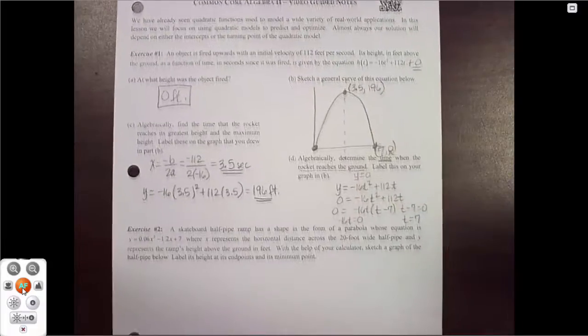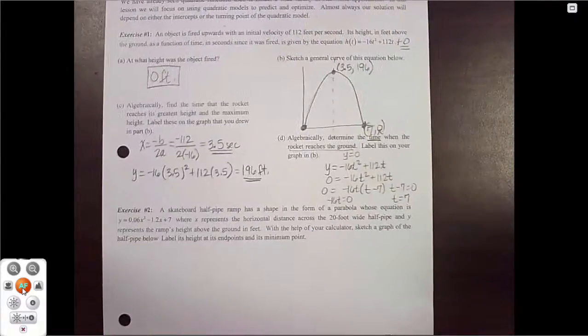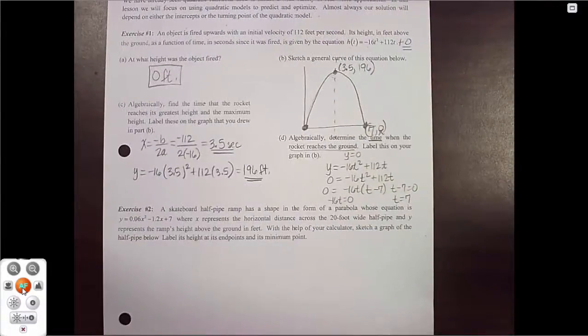So in exercise 2, we have a skateboard half-pipe ramp with a shape in the form of a parabola whose equation is y equals 0.06x squared minus 1.2x plus 7, where x represents the horizontal distance across the 20-foot wide half-pipe and y represents the ramp's height above the ground in feet.